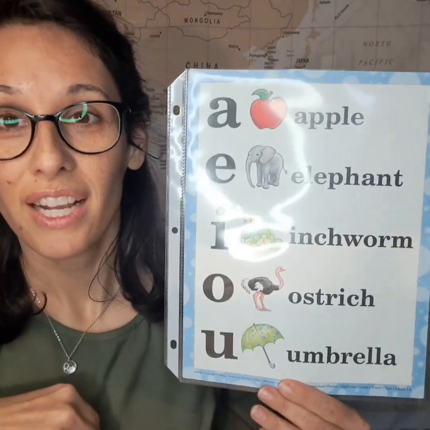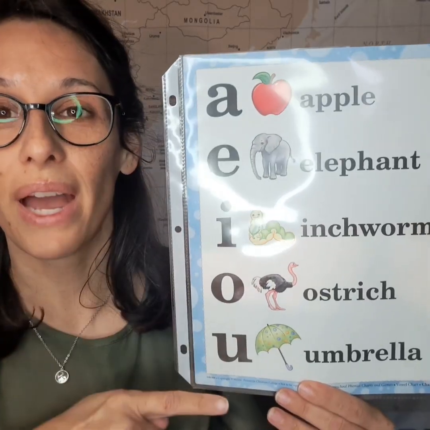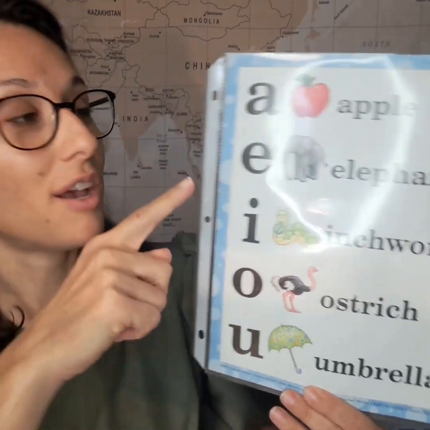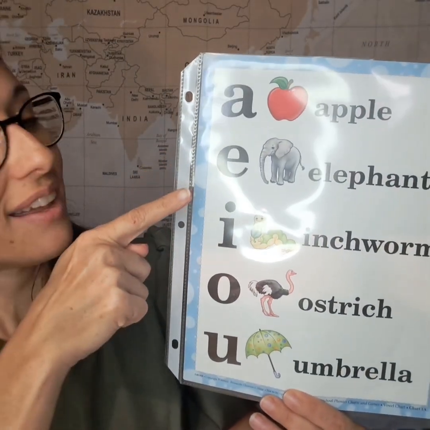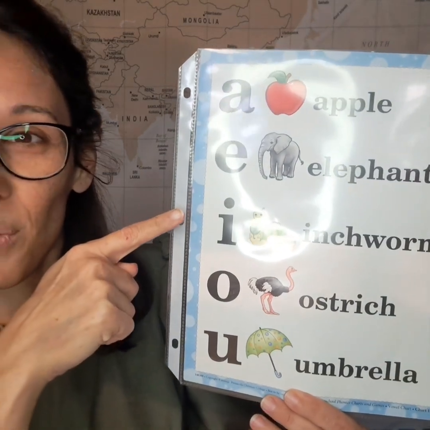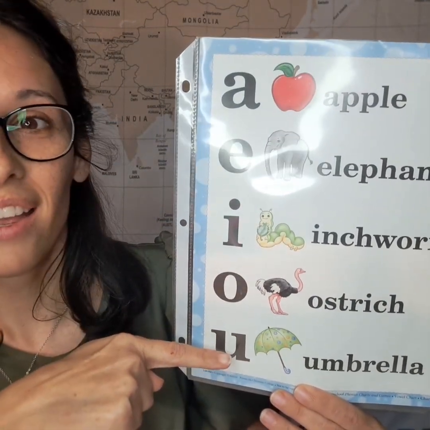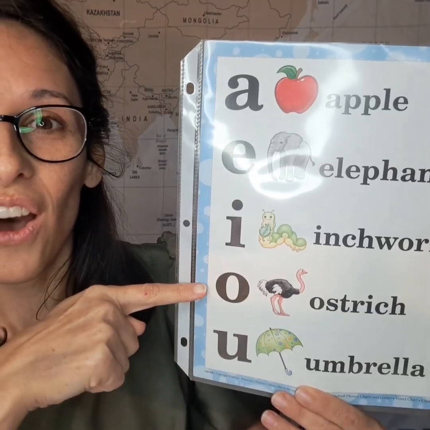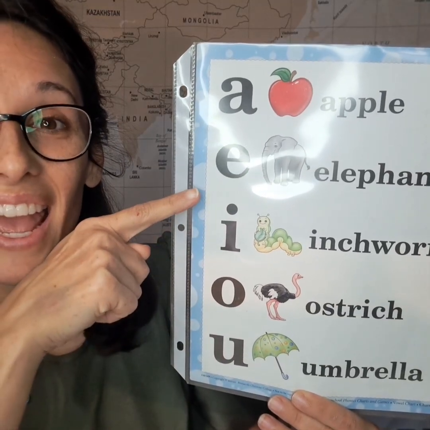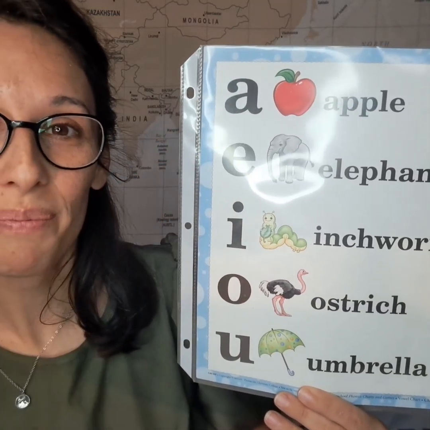Okay, now we're going to go over the vowel chart. Let's just say the sounds of the vowels. Down and then back up. A, E, say them with me if you remember. I, A, A, A, A, I, E, A.